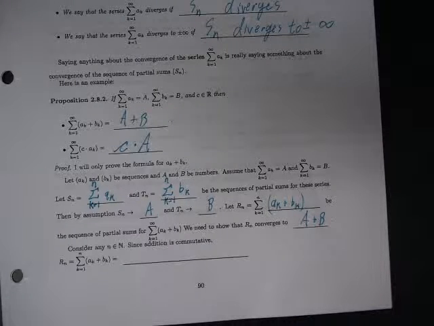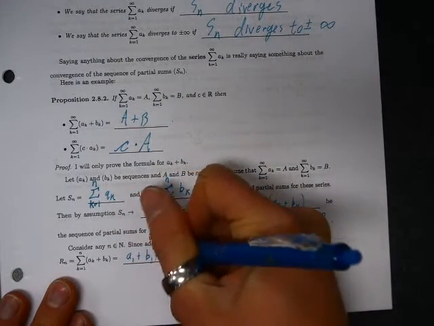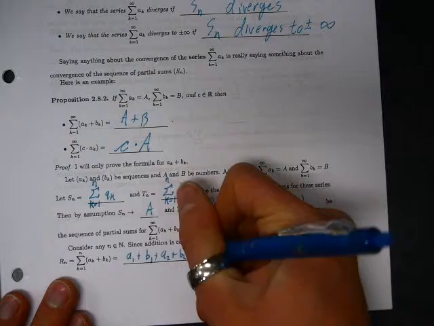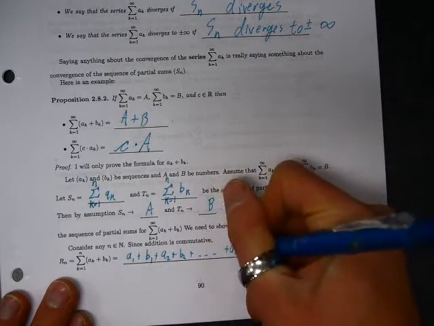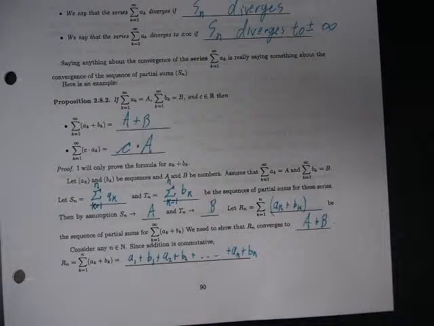And let's see, addition is commutative, right? That's one of the field axioms. So if I add finitely many numbers, I can rearrange the order in which I add them up. So instead of adding these up as a1 plus b1 plus a2 plus b2, how could I reorder those so I see Sn and Tn showing up?